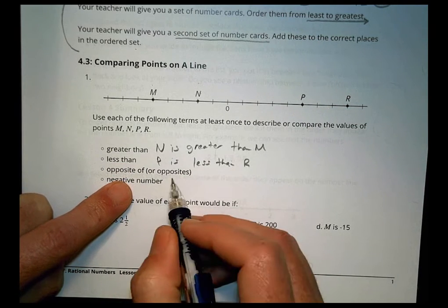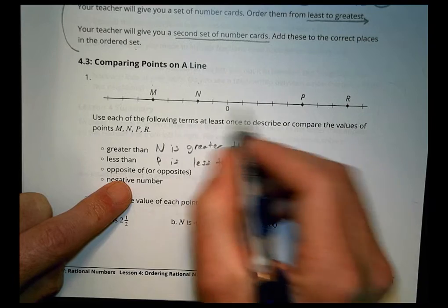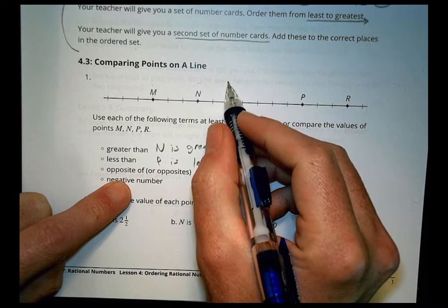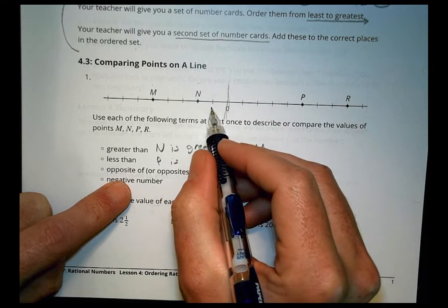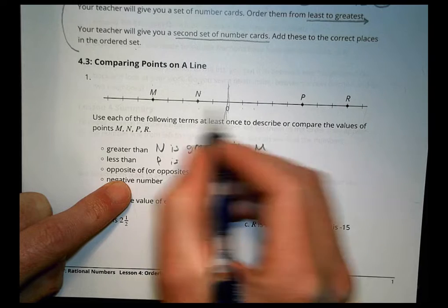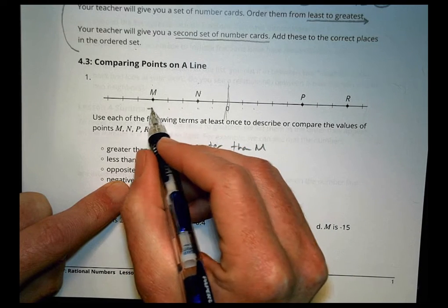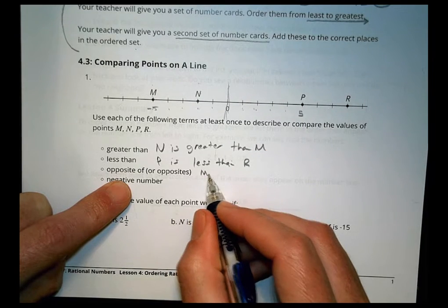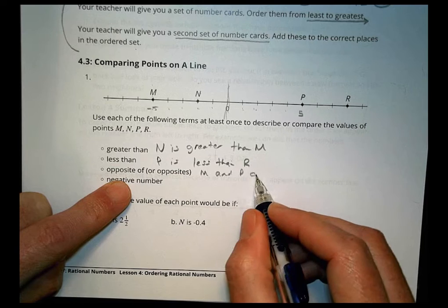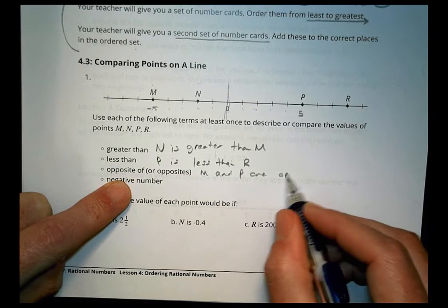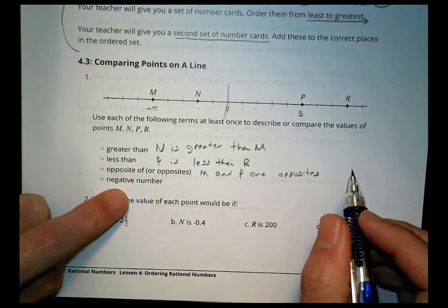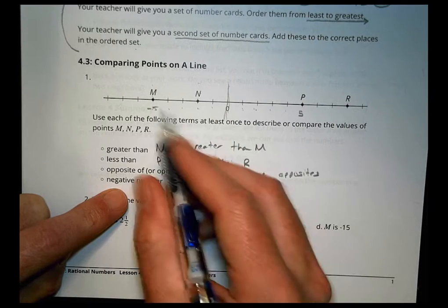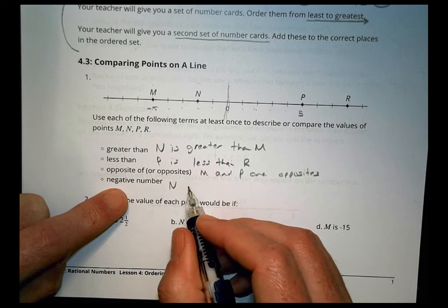In terms of opposites, you're looking at the same distance away from 0. If you fold this over, remember our patty paper last time? If you fold it over at 0, which ones would line up? Well, I'm here at 1, 2, 1, 2, so it's not the N. 1, 2, 3, 4, 5, or negative 5. 1, 2, 3, 4, 5, positive 5. So we would say that M and P are opposites. And in terms of negative numbers, we could say that N is a negative number. We could say M is a negative number. Either one is just fine.